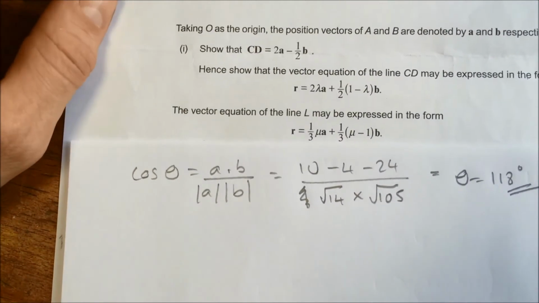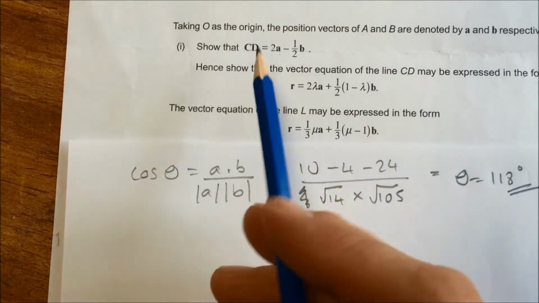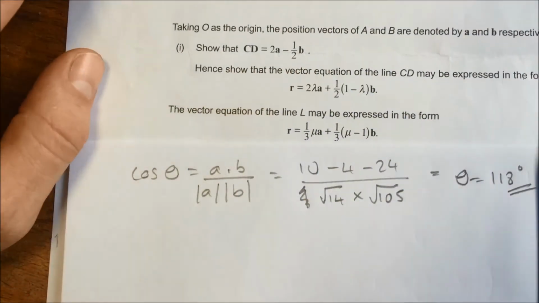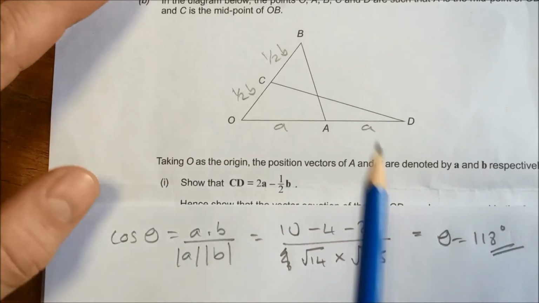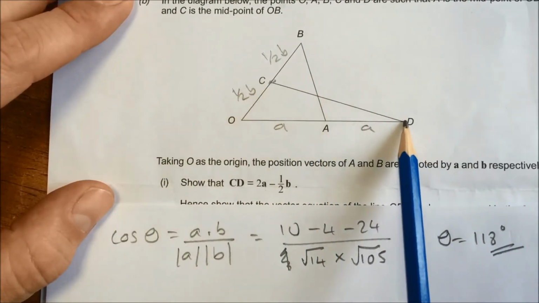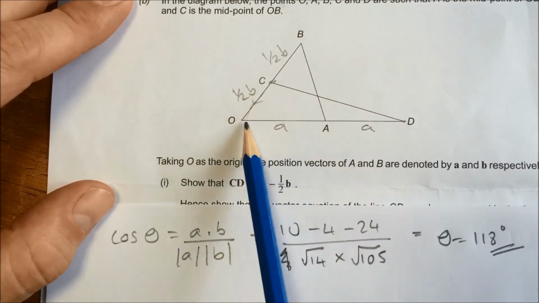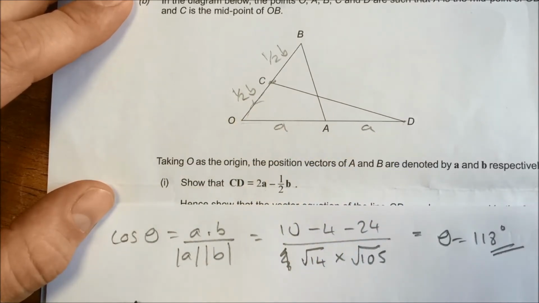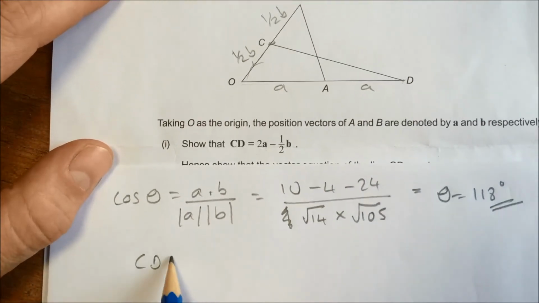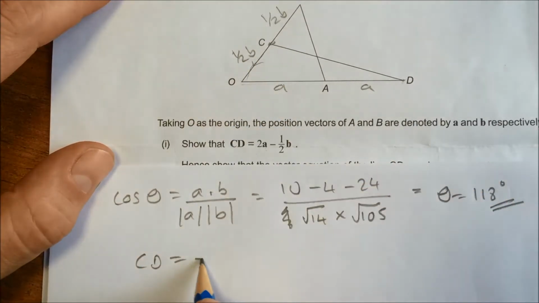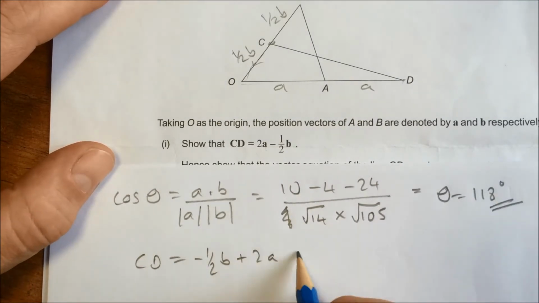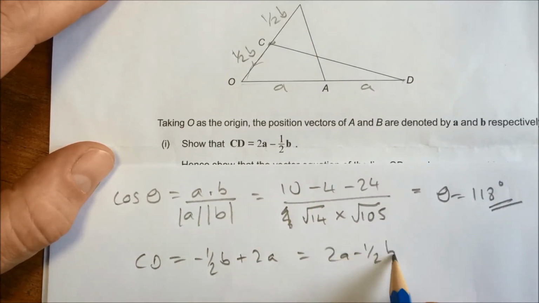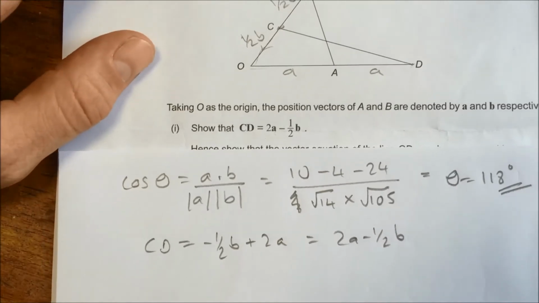Now, the first bit actually isn't too bad. It says, show that CD is 2A minus a half B. Okay, let's just bring that back into shot. CD is going from there to there. I'd have to go down there and then across there. So, of course, going down there is minus a half B. Going across there is adding on 2 lots of A. And then just rearrange it into the form they want.